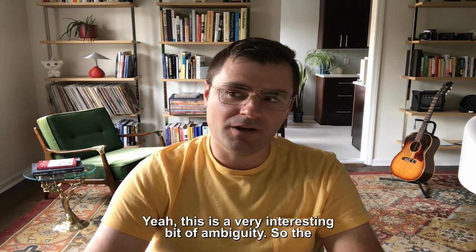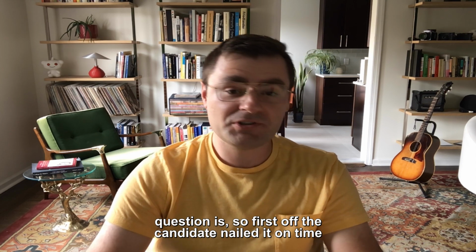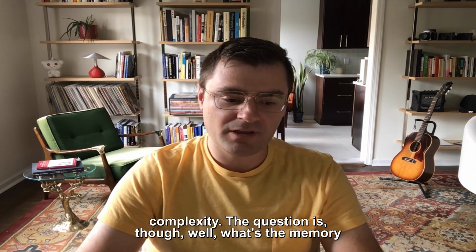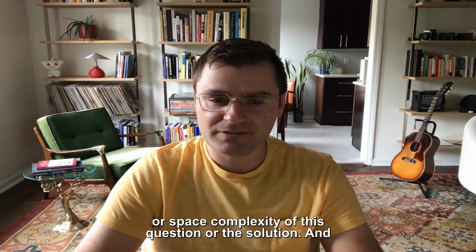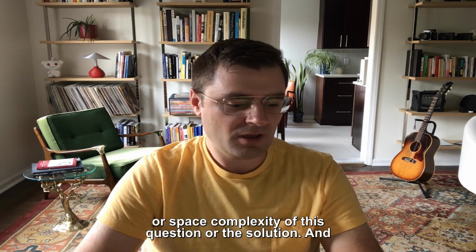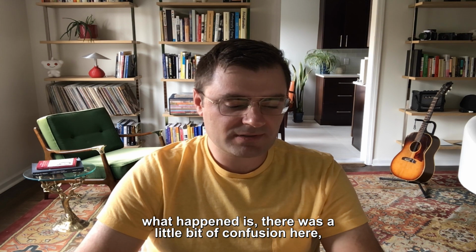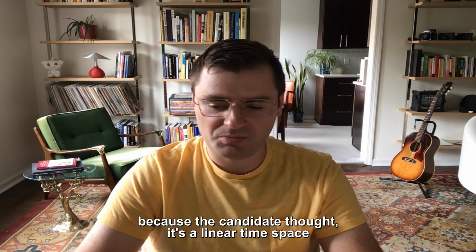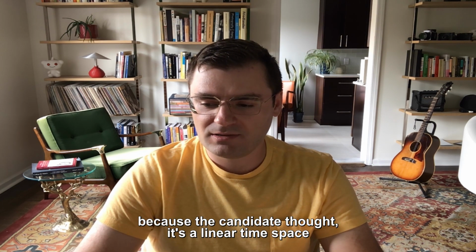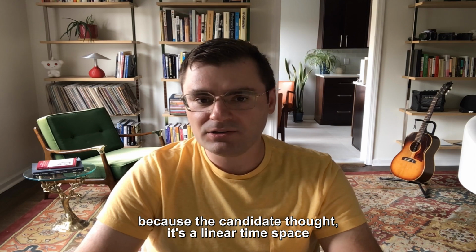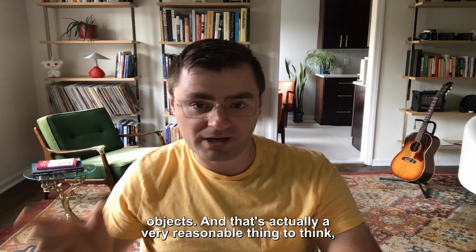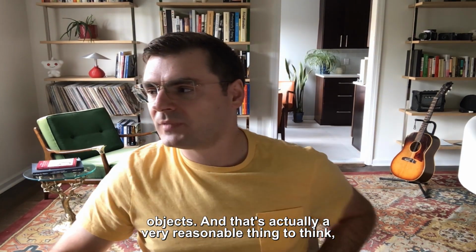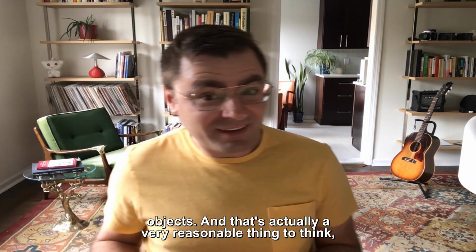So first off, the candidate nailed it on time complexity. The question is, though, what's the memory or space complexity of this solution? And what happened is there was a little bit of confusion here, because the candidate thought it's linear space complexity because we are generating a linear number of objects. And that's actually a very reasonable thing to think, right?